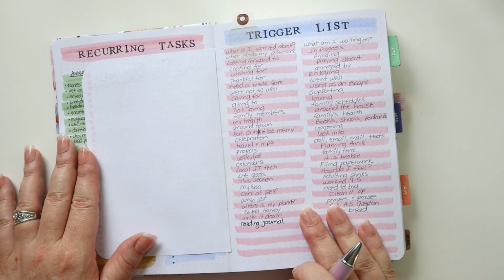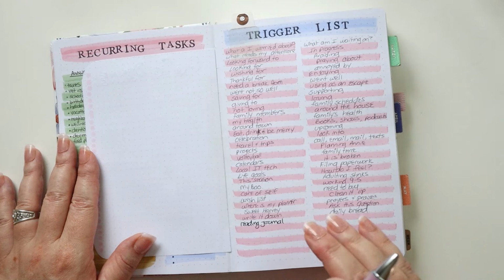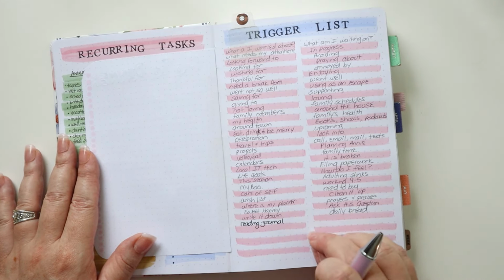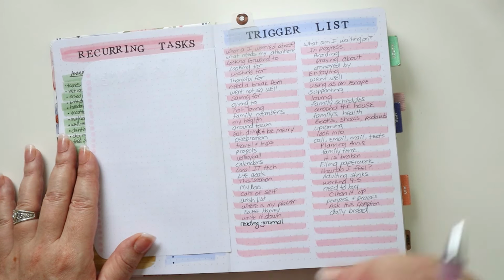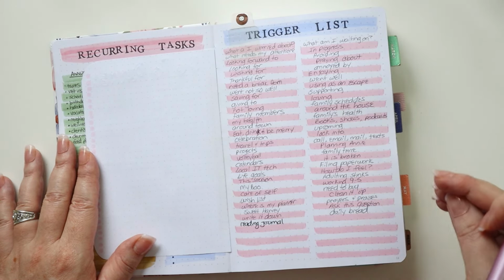So a trigger list is a powerful tool for me. It's how I make sure that I haven't forgotten anything important as I head into a new week or a new month or a new quarter or even a new year.